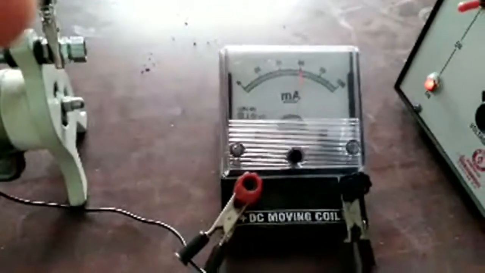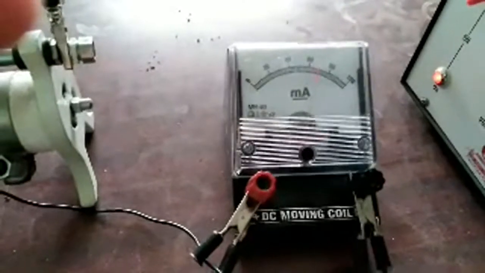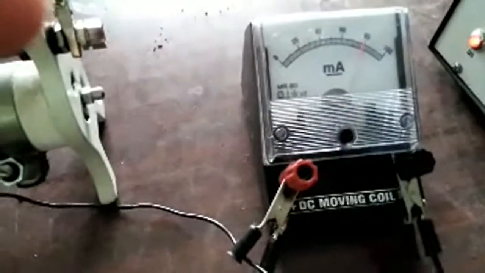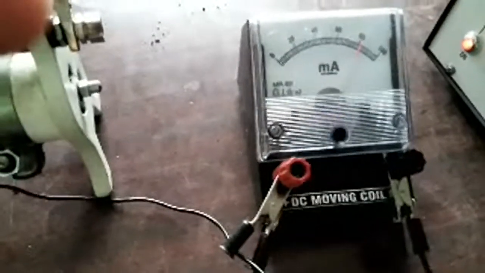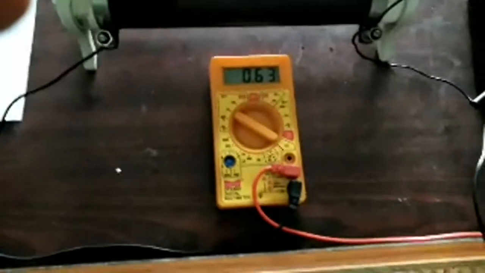Keeping at 70 milliampere, you note down the voltmeter reading again. Keeping at 80, you again note down the voltmeter reading. So like this we got these 7 sets of the ammeter reading as well as the voltmeter reading.